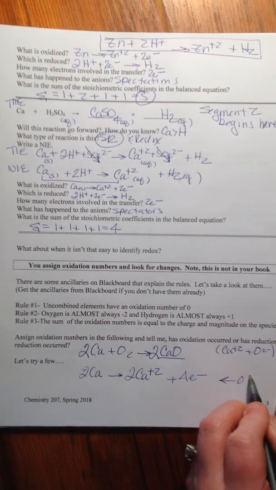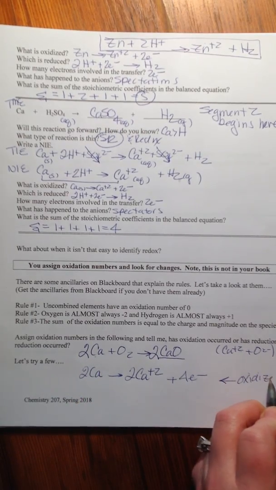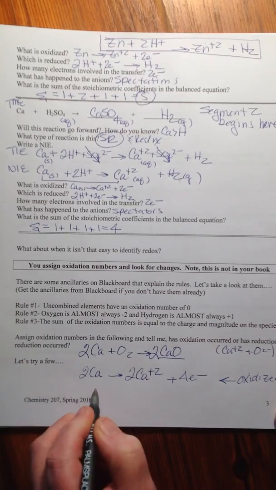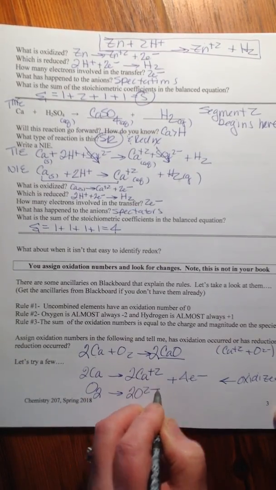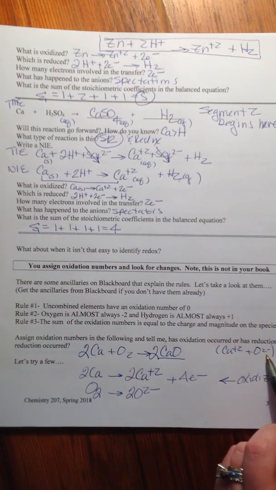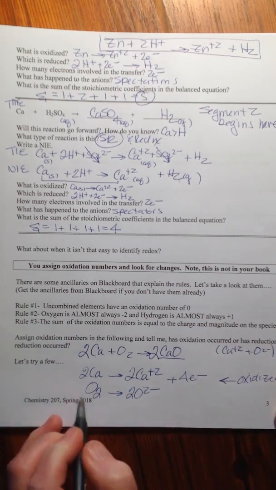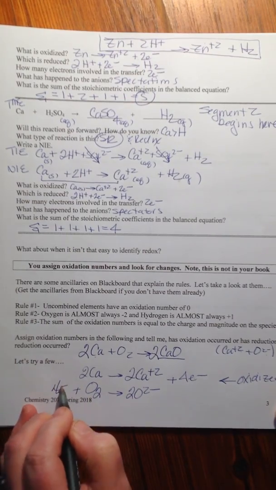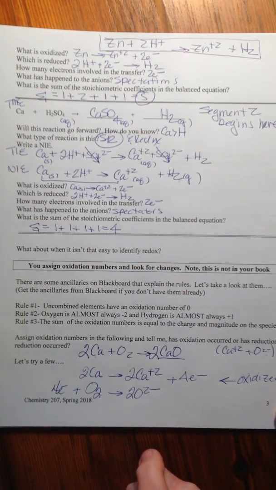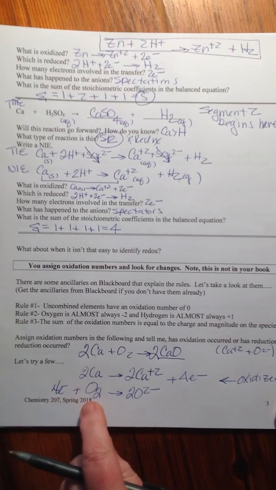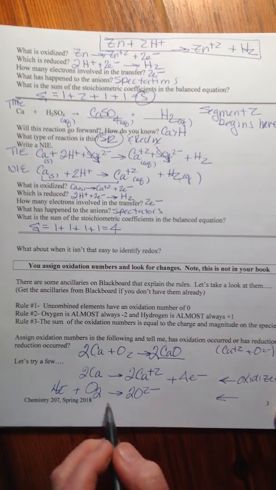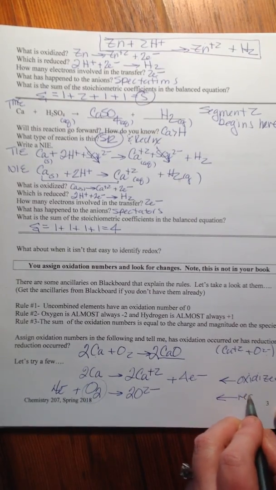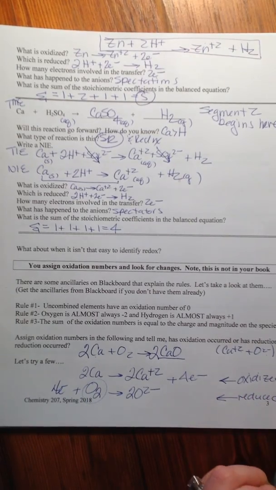calcium is oxidized. We have oxygen gas, 2O 2 minus, because it's 2 minus on the oxygen, and there are 2 of them. That means the 4 electrons have to go on the left in order for -4 plus 0 to equal -4, and that's showing us that the oxygen gas has been reduced.